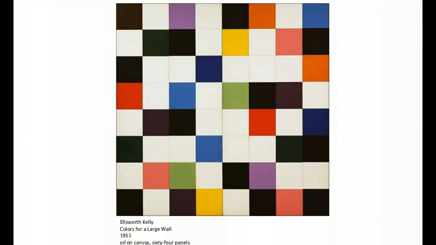It's like a bunch of patches of color that make up this grid. How this actually works is there are 64 individual panels that are painted an individual color, and then they are amassed together in one big painting, this painting.